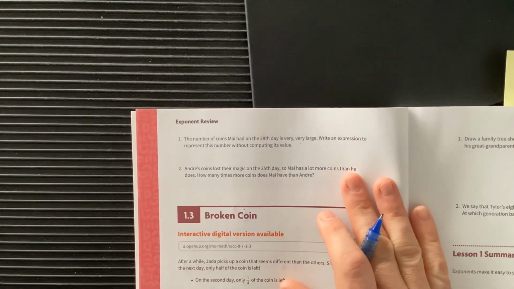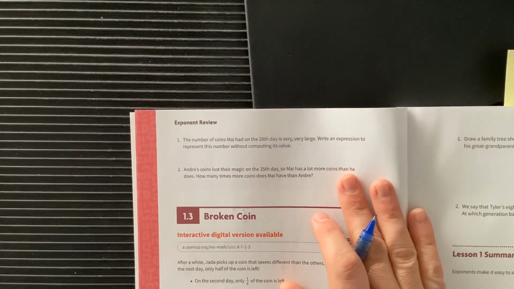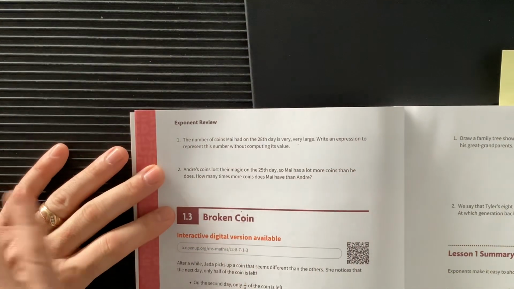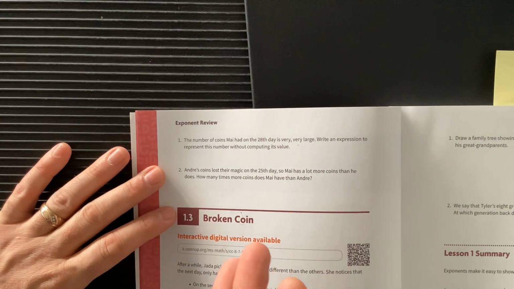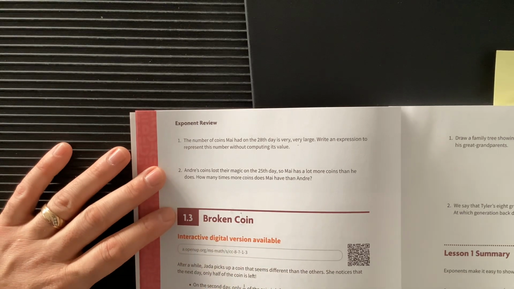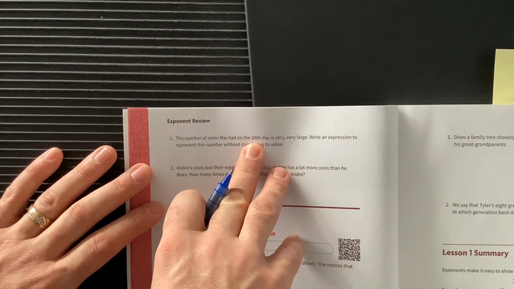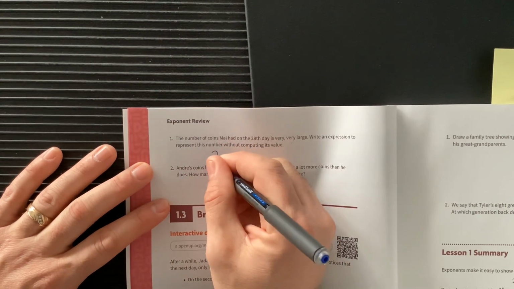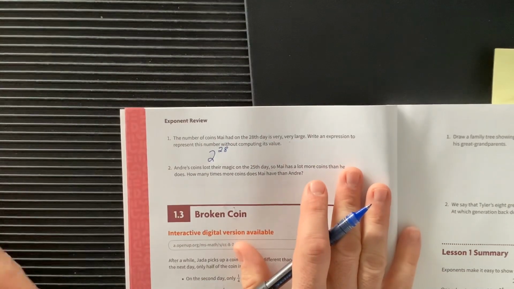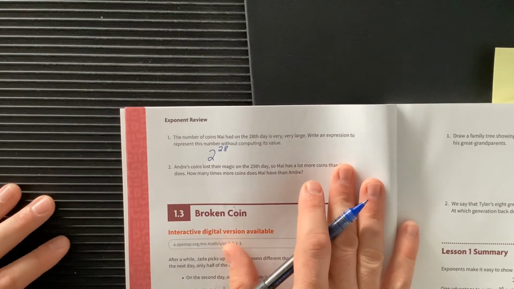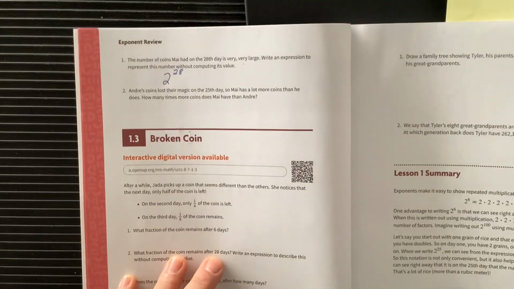The number of coins Maya had on the 28th day is very, very large. Write an expression that represents the number without computing. Sometimes it'll say just write the expression, don't solve it. Please take advantage of that. That's going to be easier for you. So the 28th day, that means it's going to double 28 times. So I would write down 2 to the 28th. Parker, you could write 2 times 2 and say it 28 times if you want, but it does say the expression. That is certainly simpler.